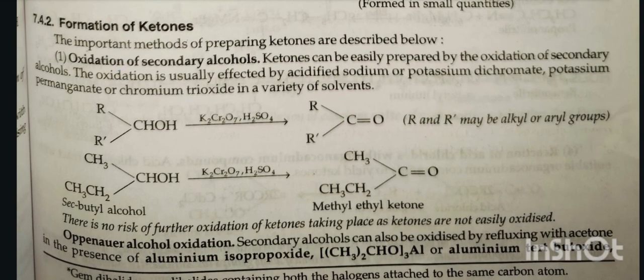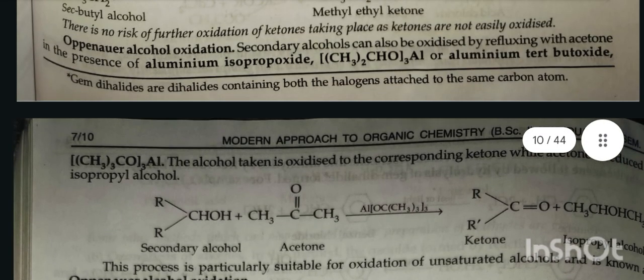Formation of ketones. The important methods of preparing ketones are described below. First, oxidation of secondary alcohols. Ketones can be easily prepared by the oxidation of secondary alcohols. The oxidation is usually effected by acidified sodium or potassium dichromate, potassium permanganate, or chromium trioxide in a variety of solvents. There is no risk of further oxidation of ketone taking place as ketones are not easily oxidized.